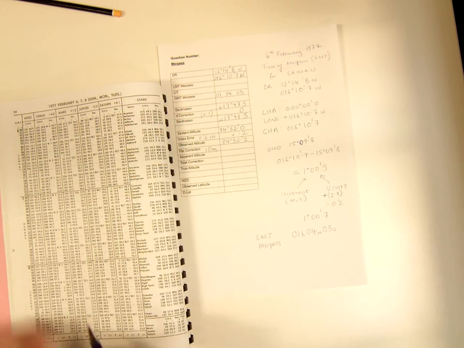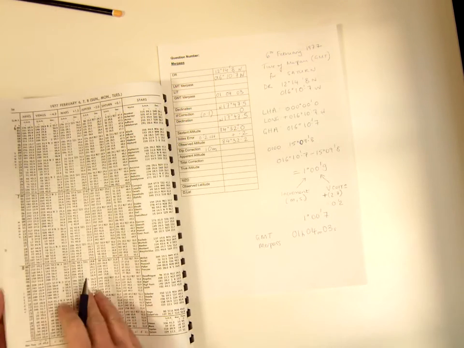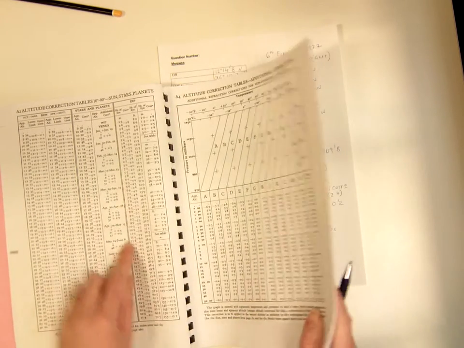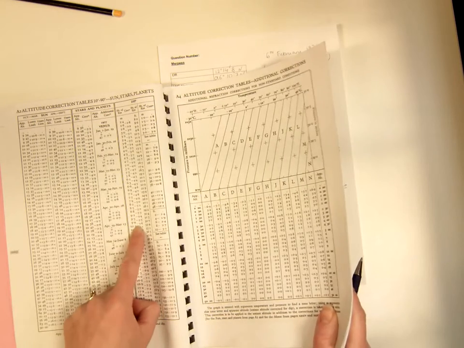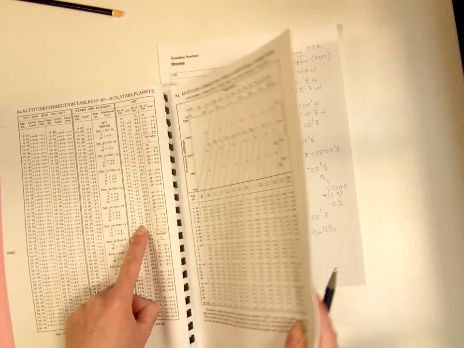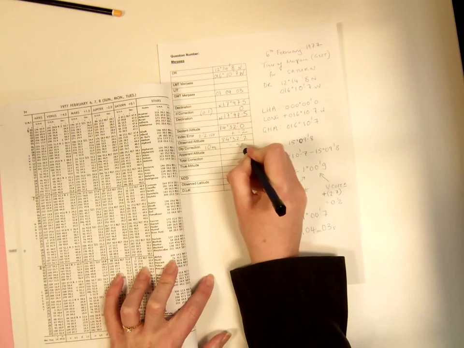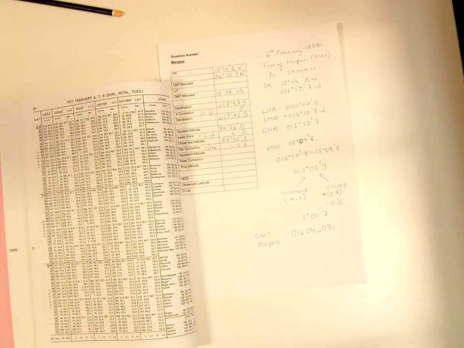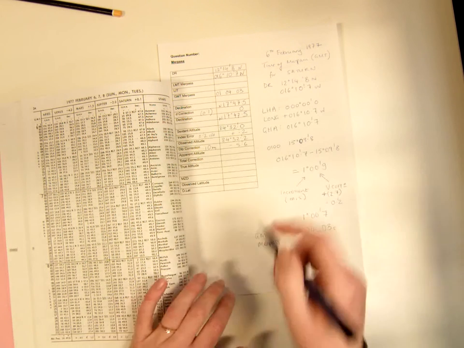The next thing I'm going to do is look up my dip correction for 10 meters. So I'll turn to the front of the almanac, and I've got a 10 meter height of eye, so my dip correction is going to be minus 5.6. And 84 32.2 minus 5.6 gives me 84 26.6.